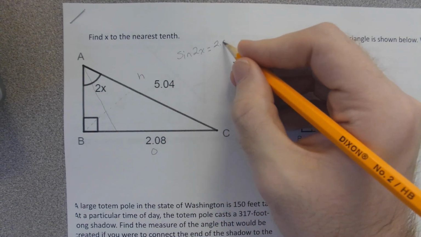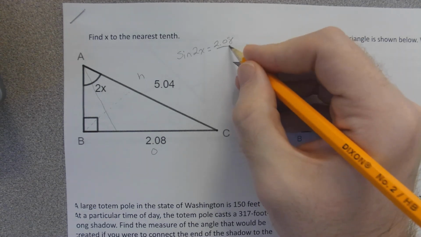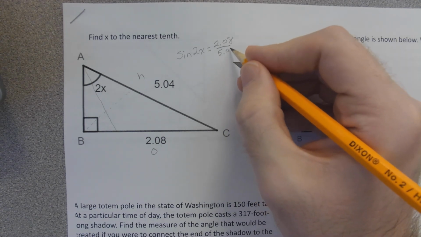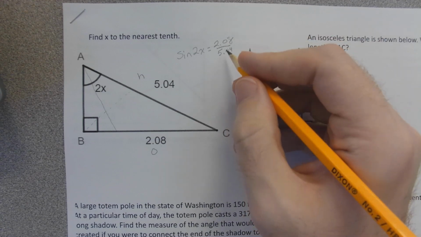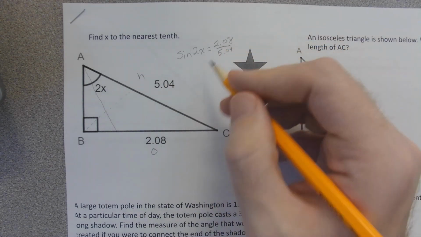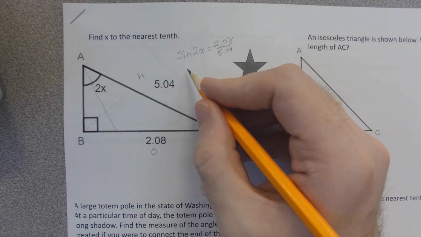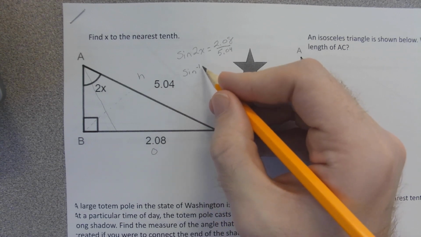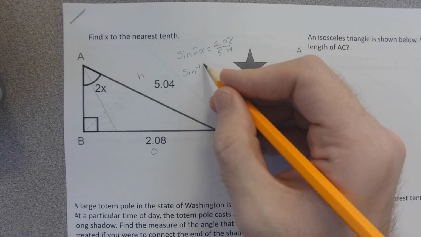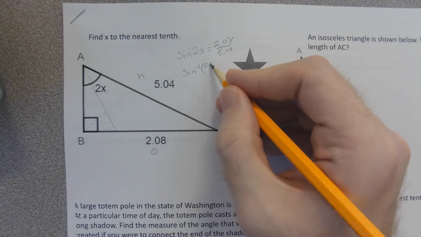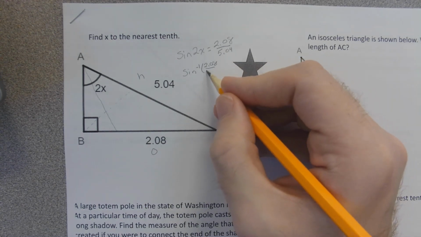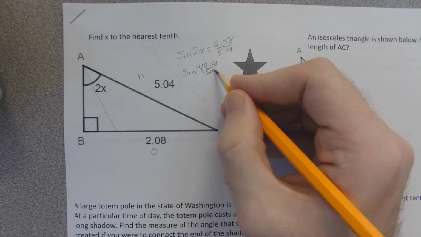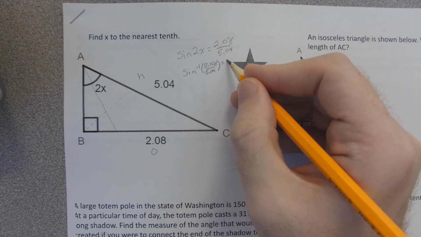So 2.08 over 5.04. Now, because we're looking for the angle, we rewrite it as sine inverse, or inverse sine, of 2.08 over 5.04 equals 2x.